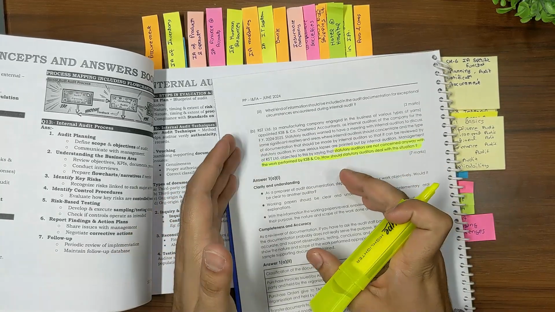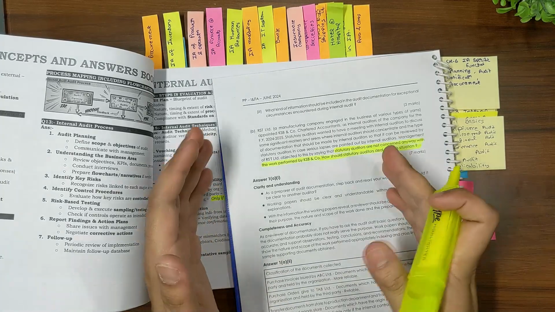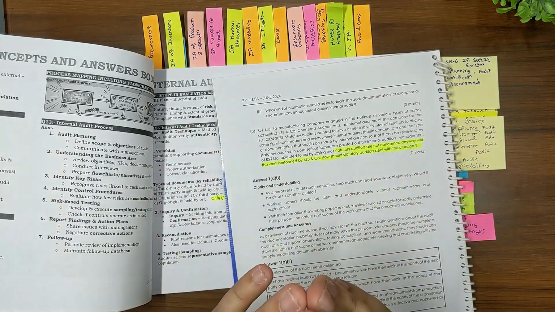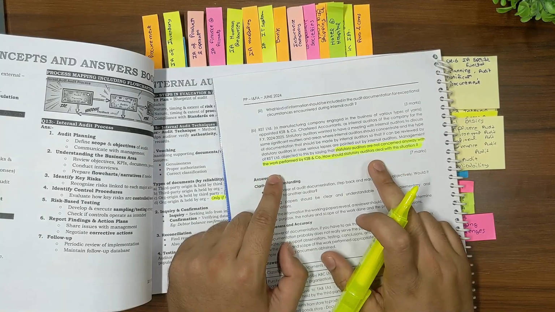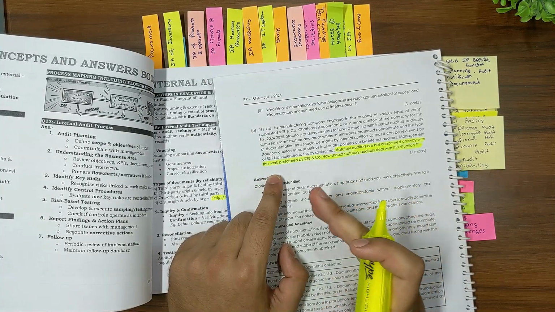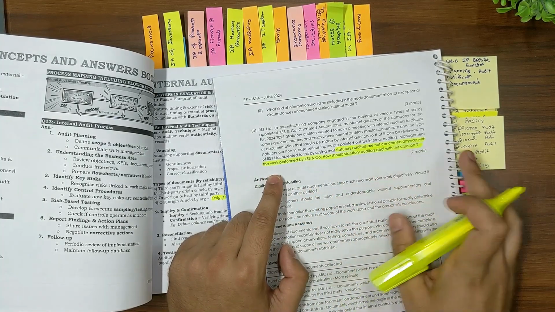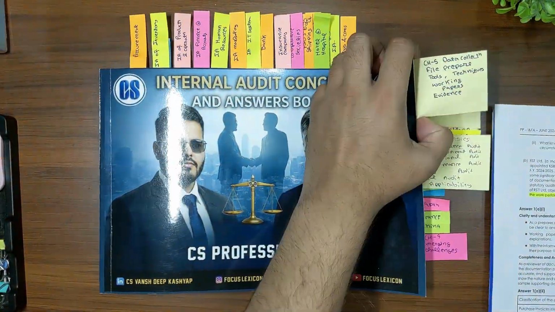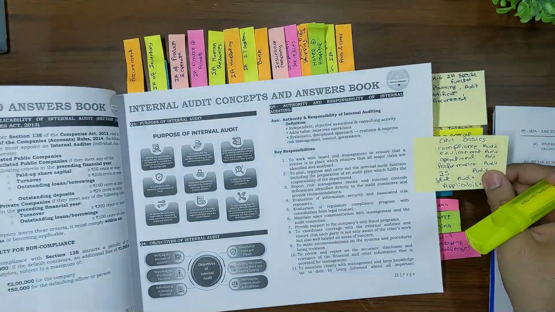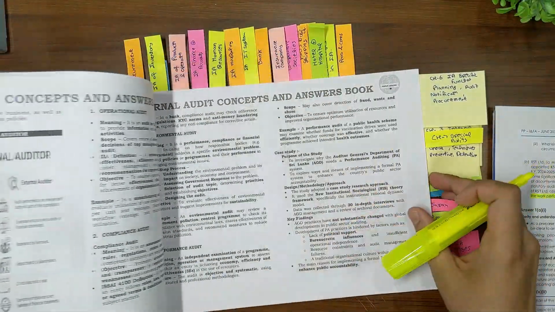So basically they are saying that internal audit and statutory auditor are not related to each other. So the question is all about statutory auditor and internal audit, like how internal audit and statutory audit are related. So where will you go? You will go to chapter number 1, applicability.